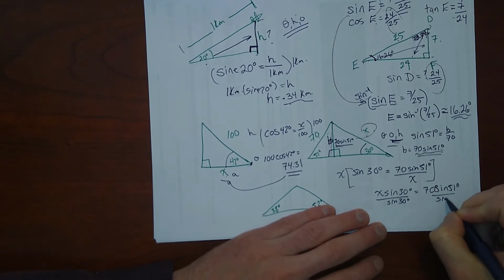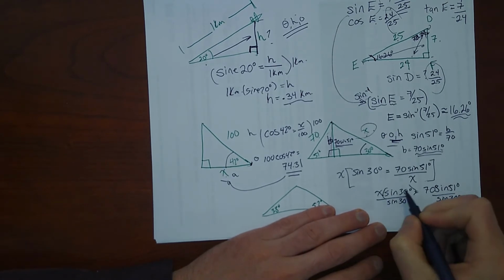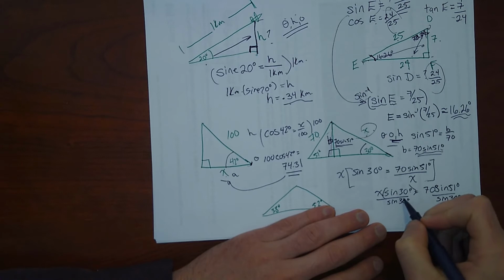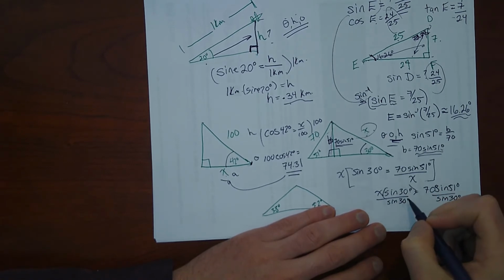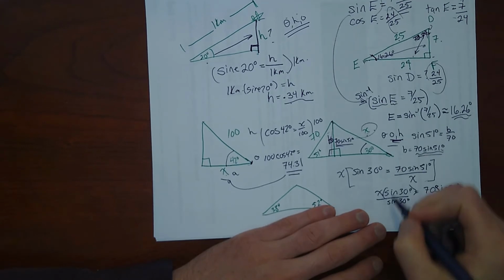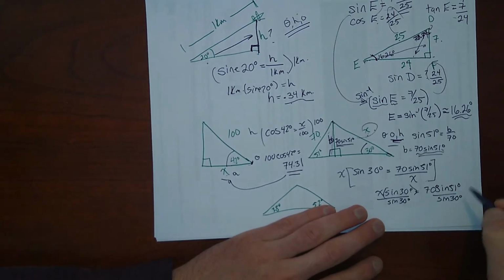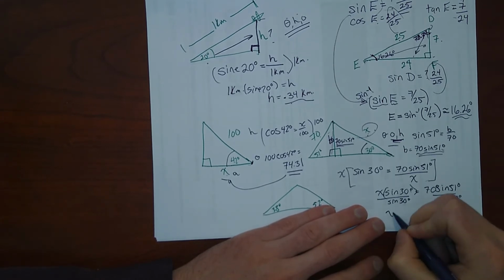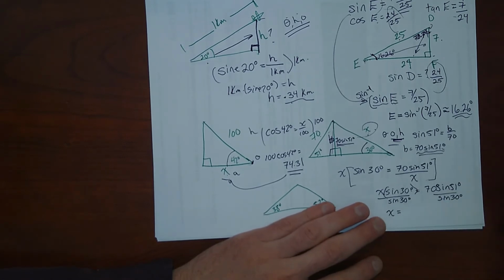Okay, sometimes this is confusing for students, but just remember, sine of some angle like this, or any of the trig functions, just represents a number. So this is like just having a number like 5 times x, sine of 30 times x. So we can just divide by that the same way we would divide by any other number if it were a coefficient being multiplied by x. So x is 70 sine 51 divided by the sine of 30.